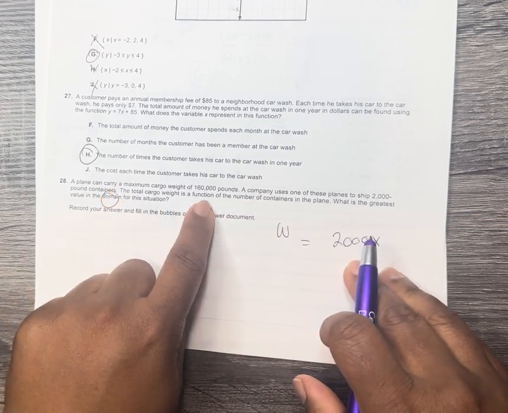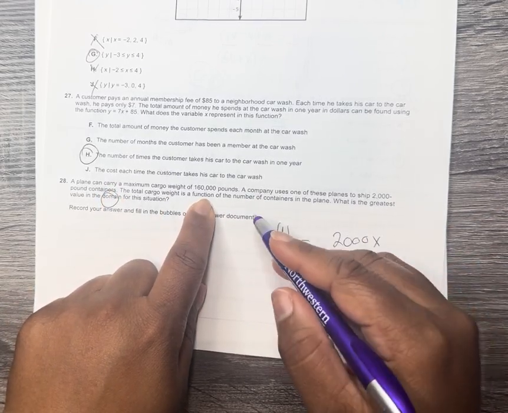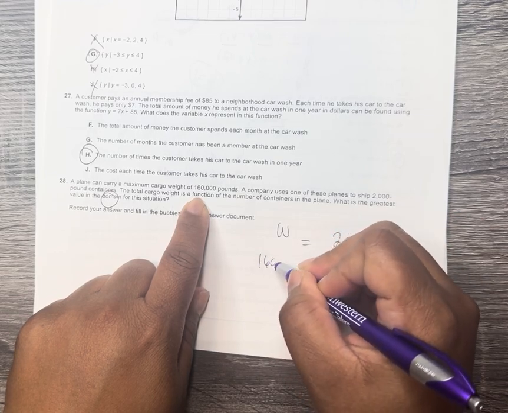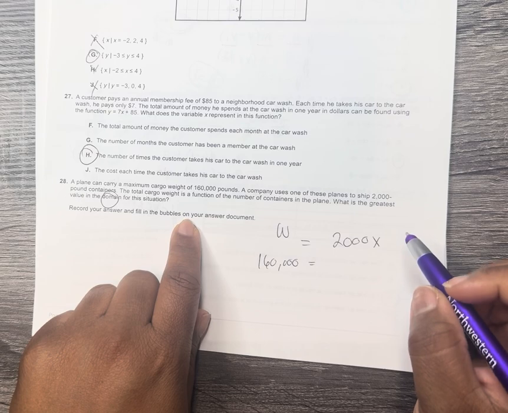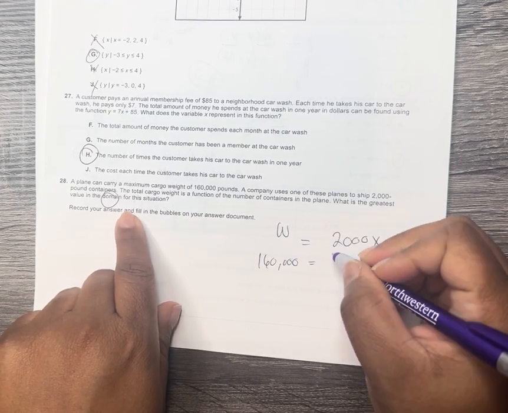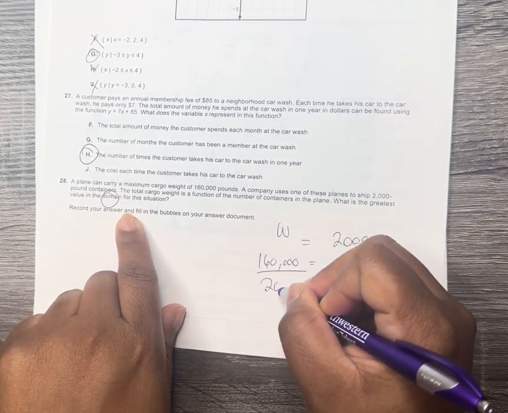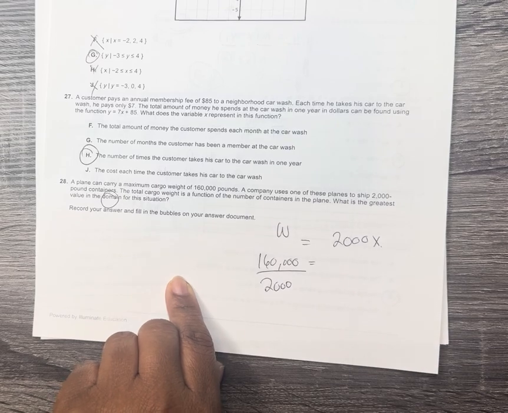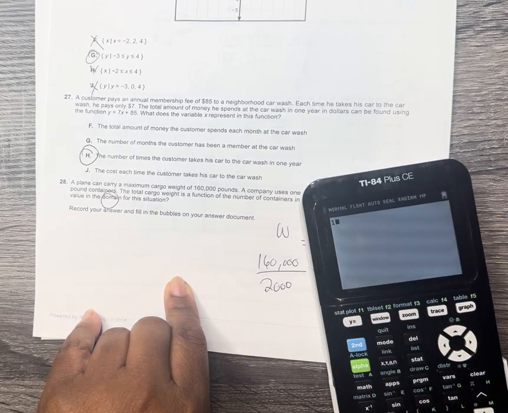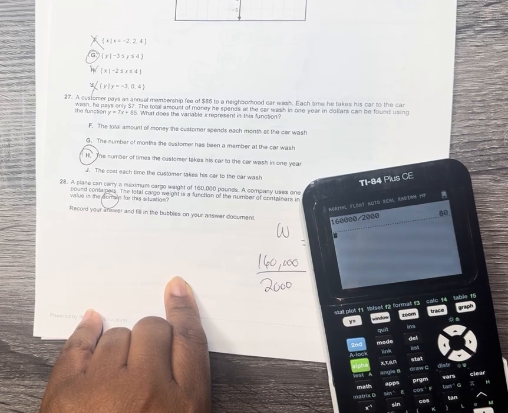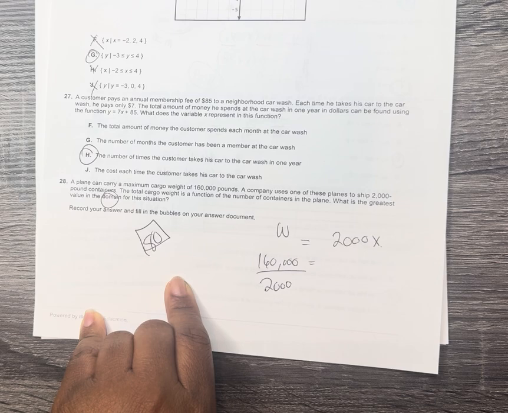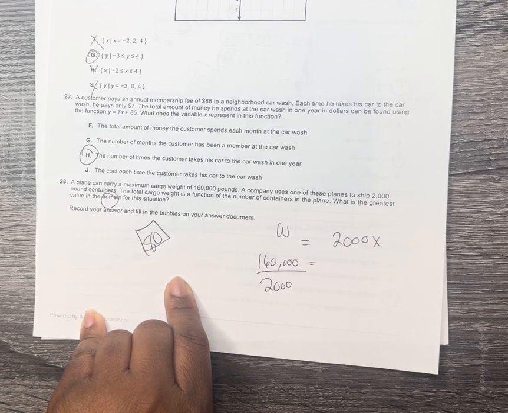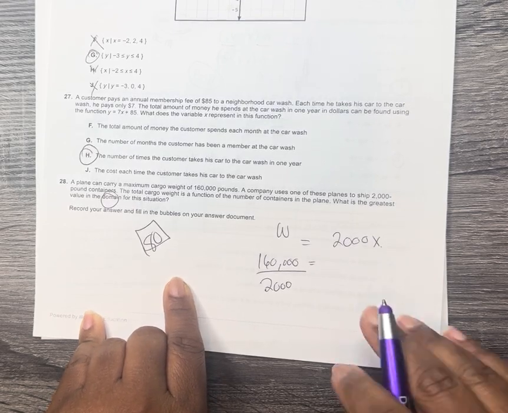It says a maximum weight of 160, right? Or 160,000, I'm sorry. So if we start talking about the domain, which is X, we need to divide this by 2,000 to figure that out. So that'll be 160,000 divided by 2,000, 80. The answer is 80. Yes, the answer is 80 here.